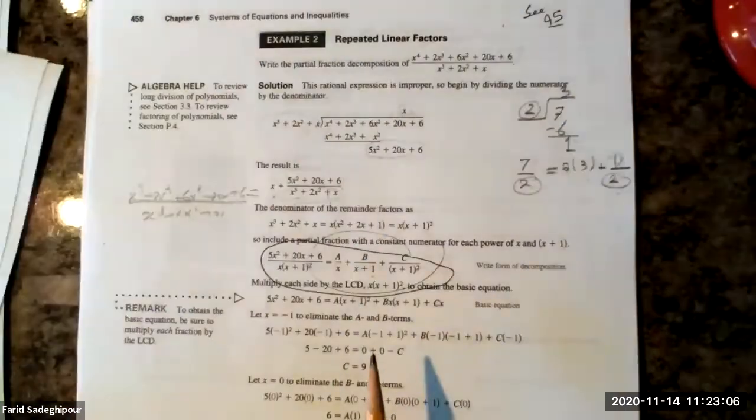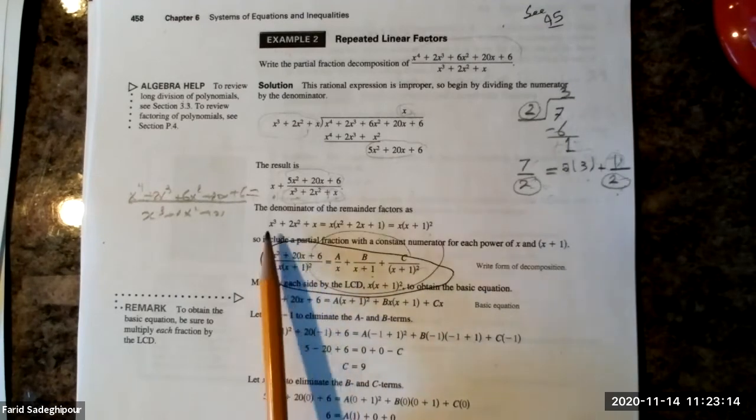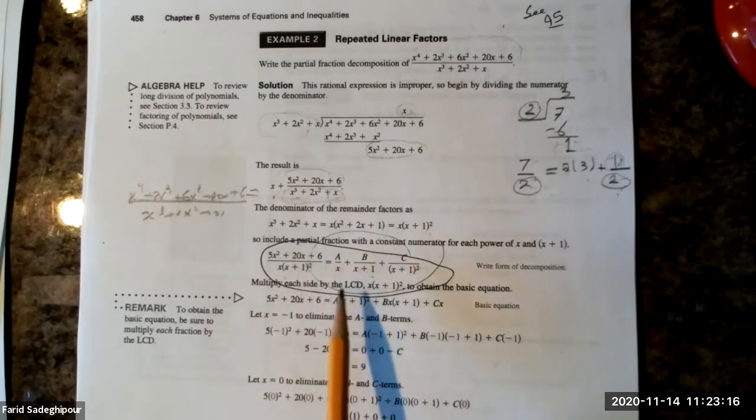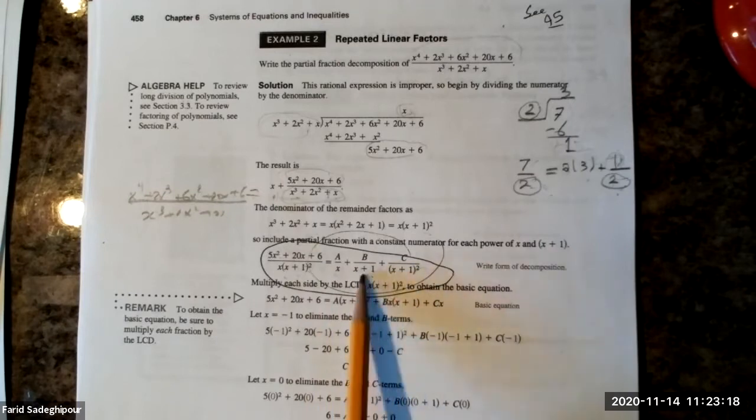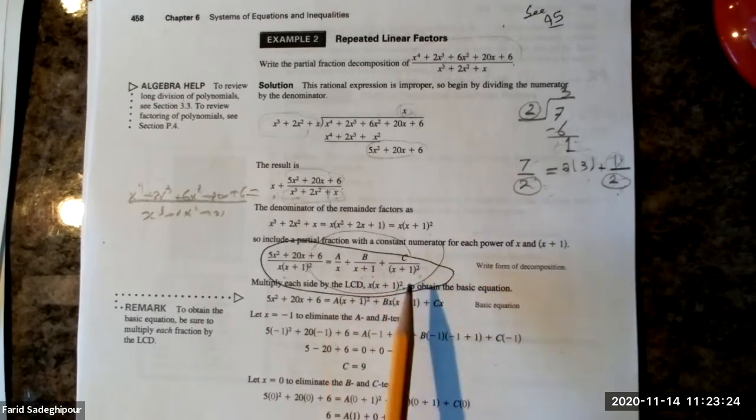Okay, so here the power at the top is 2, at the bottom is 3. So in that case, you break it into 3 fractions, x plus 1 to the power of 2. And then you take a common denominator.